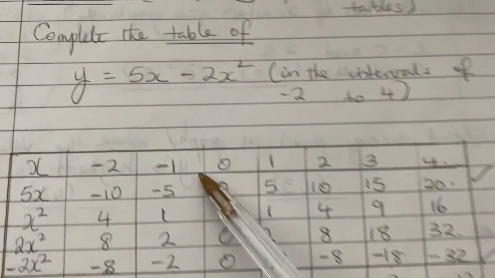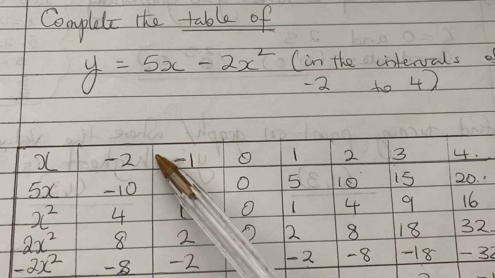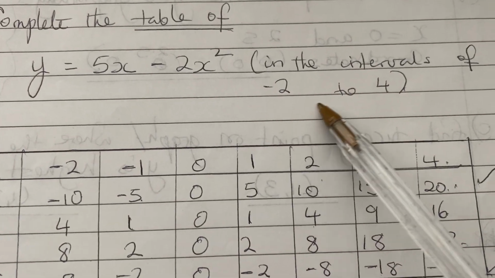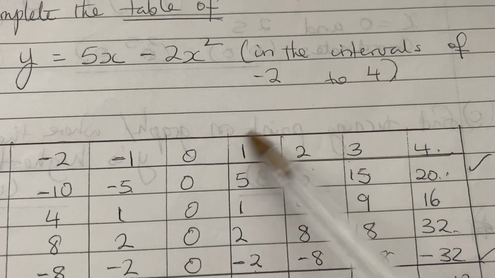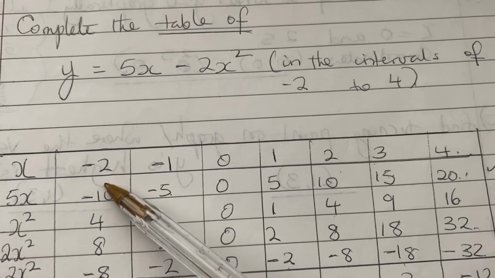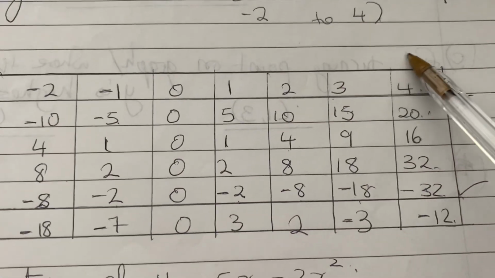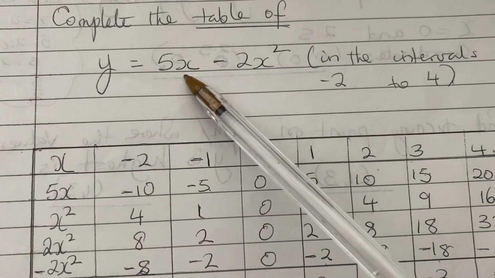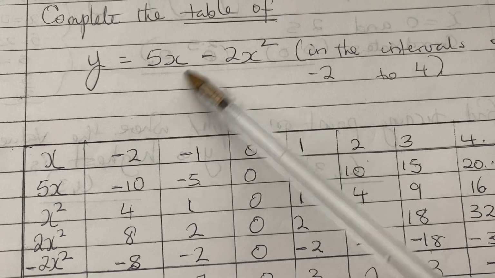I used the table method to solve. Now they said we should do it in the interval of minus 2 to 4. So x is minus 2 all the way to 4 here. So I use the table, so I know what x is.